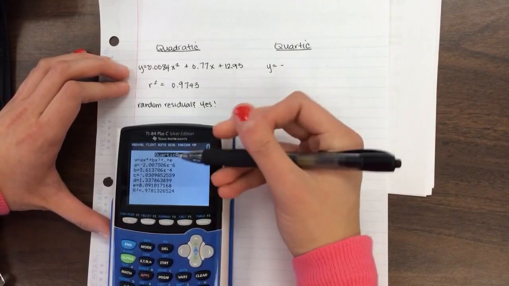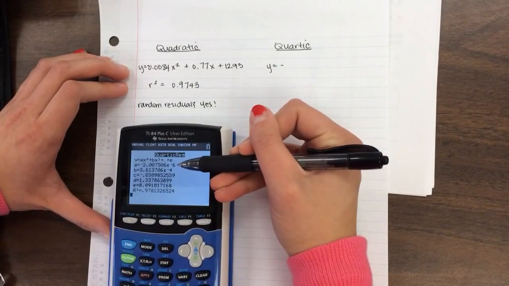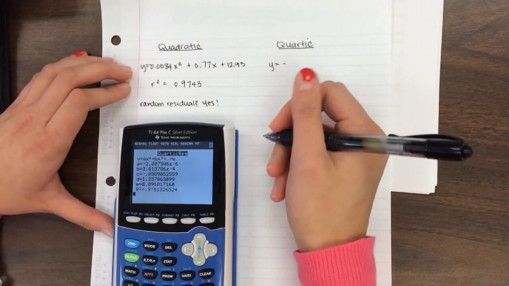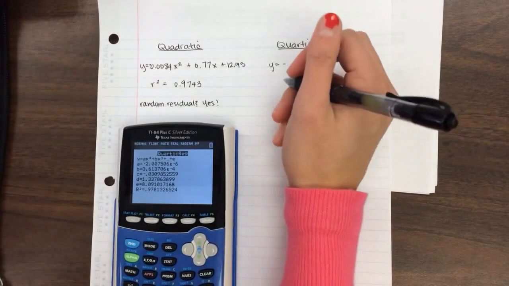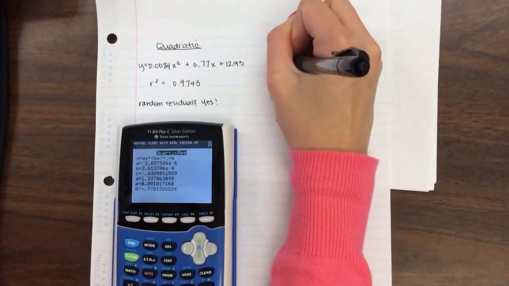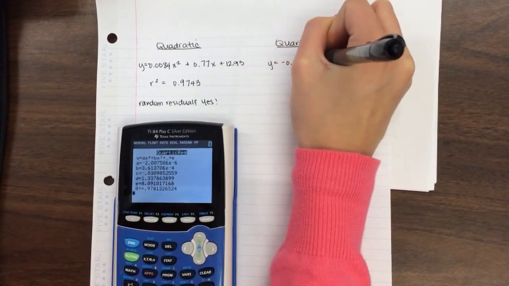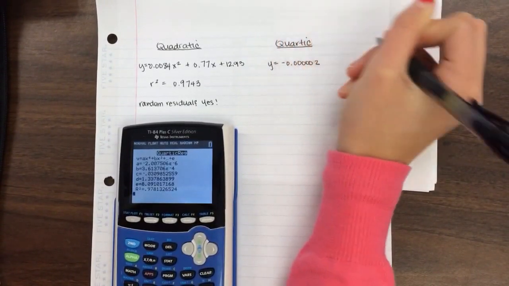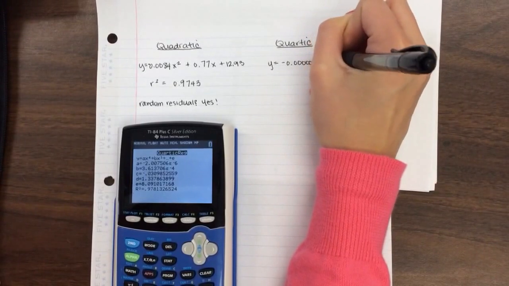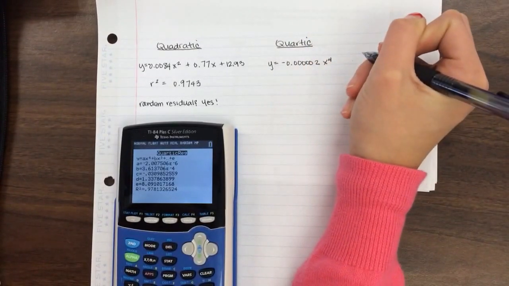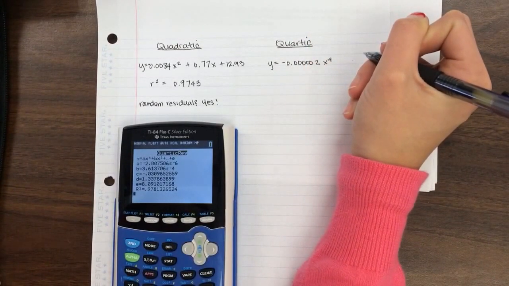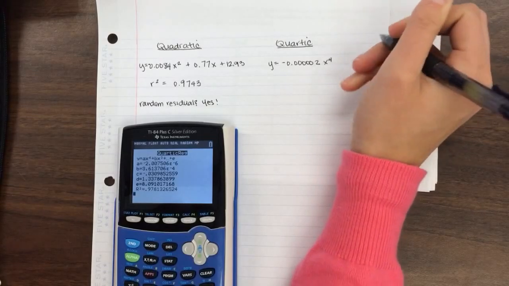Okay, so this number means it's really, really small. So that negative 2e to the negative 6 goes to negative 0.000002 x to the 4th.